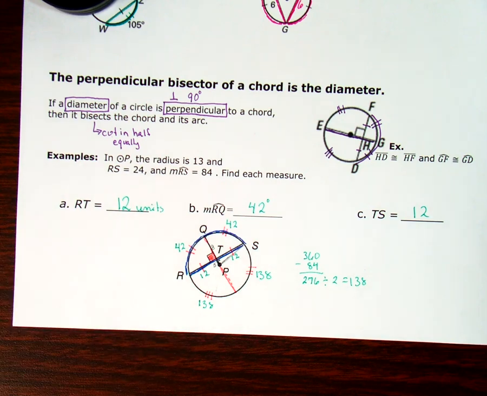Okay, in the next video, we're going to look at how you can tell if two chords are congruent even if you don't know if they have the same intercepted arc. So come on back for that video.